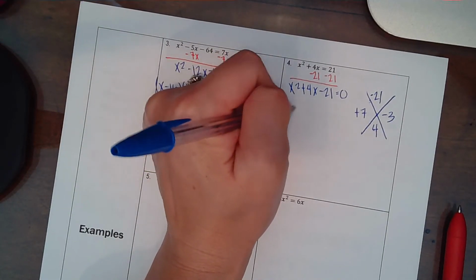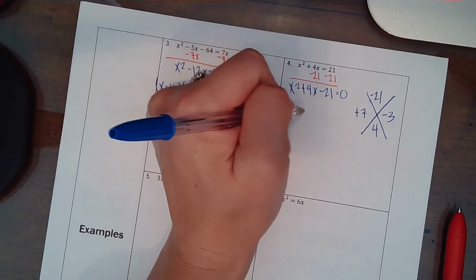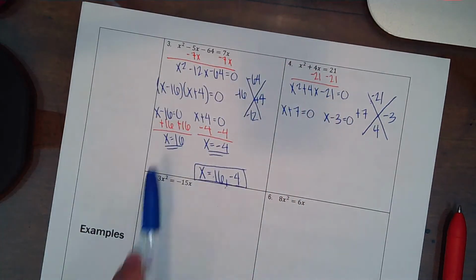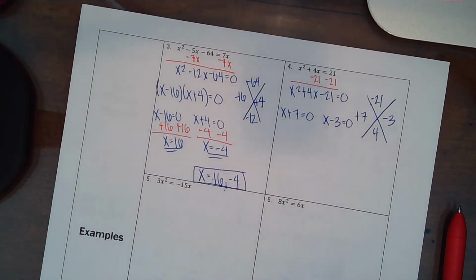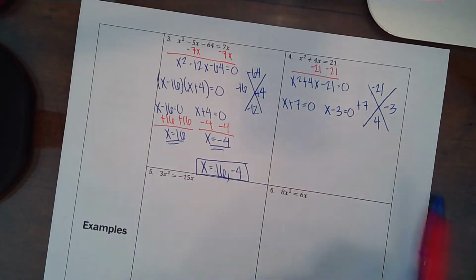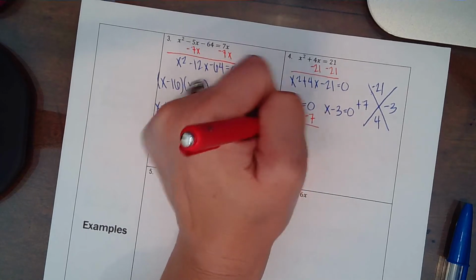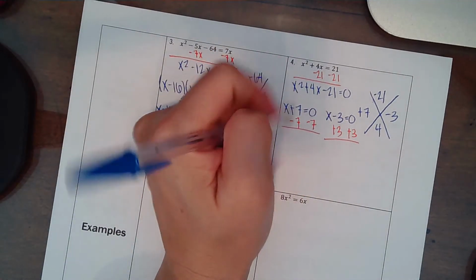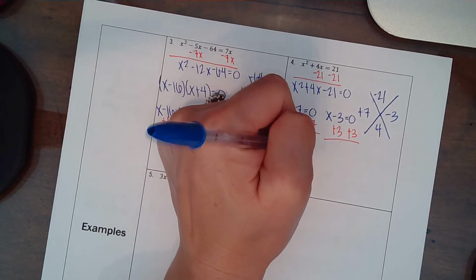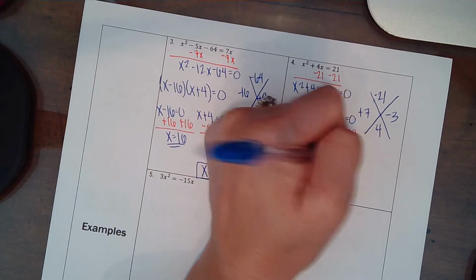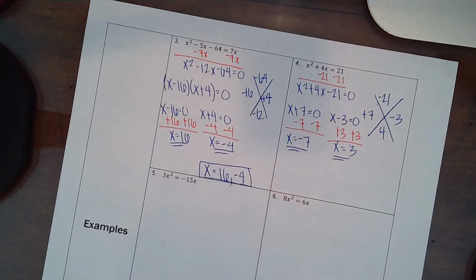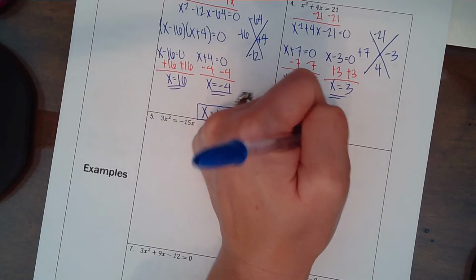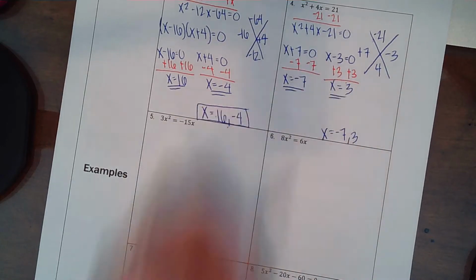So I would have x plus 7 equals 0, and x minus 3 equals 0. Kind of just skipping this step right here, but it's the same thing. So minus 7, plus 3, plus 3. And I end up with x equals negative 7 and x equals positive 3. So again, I'm not going to write my answers as an ordered pair this time. This is totally fine. I'm just going to write x equals negative 7, 3.